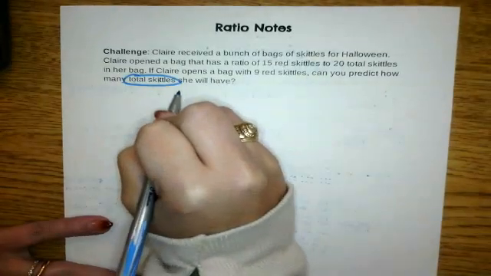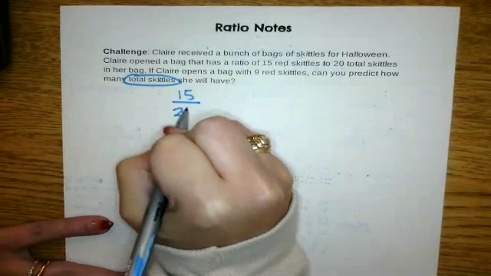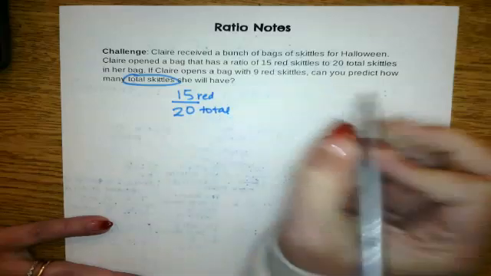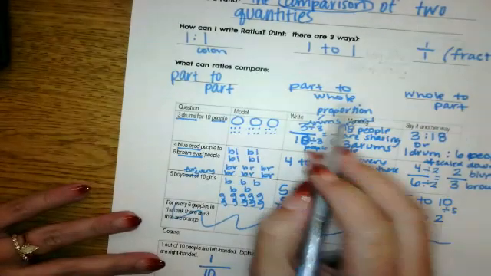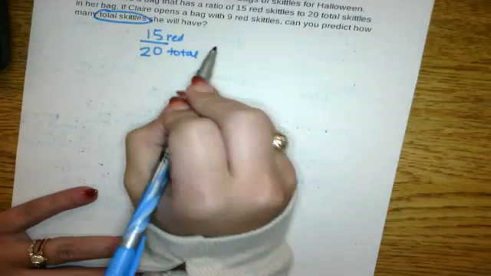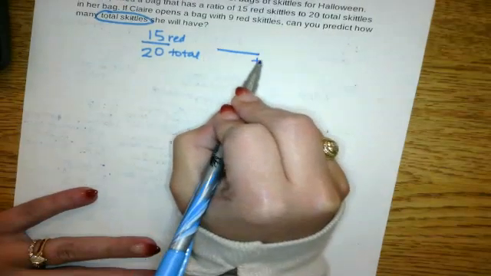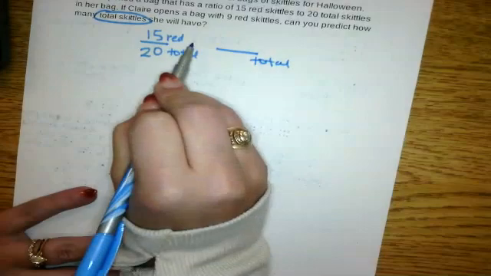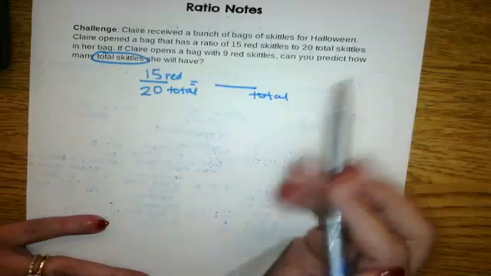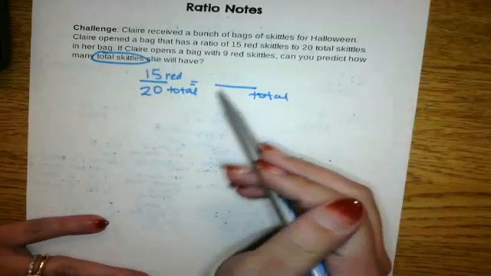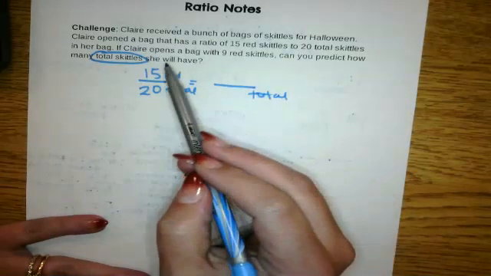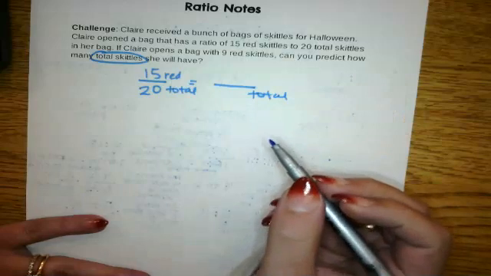I'll give you a head start. Your ratio would be 15 to 20, 15 red to 20 total. Could you use that word I just taught you, proportion, to figure out how many total are here? Remember, the same rules apply. If I'm making an equivalent fraction, I can't add to get from fraction to fraction. I can only multiply or divide. So this may be a 2-step problem.